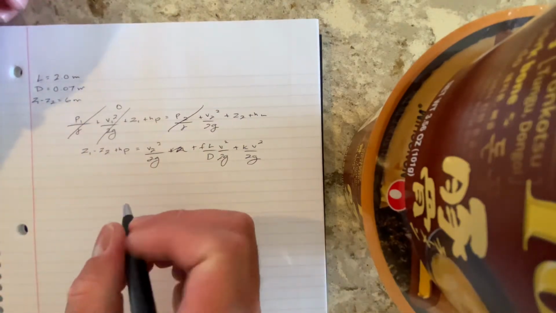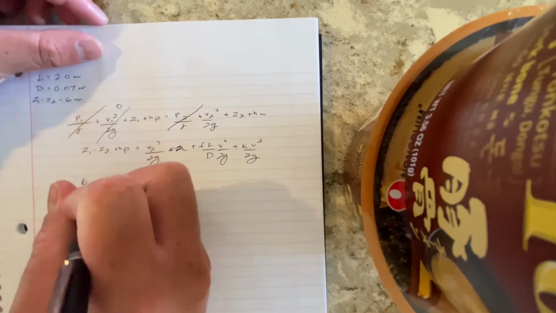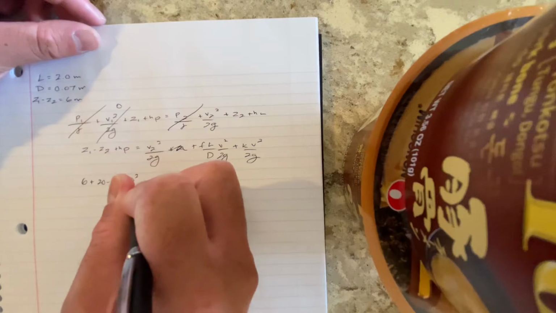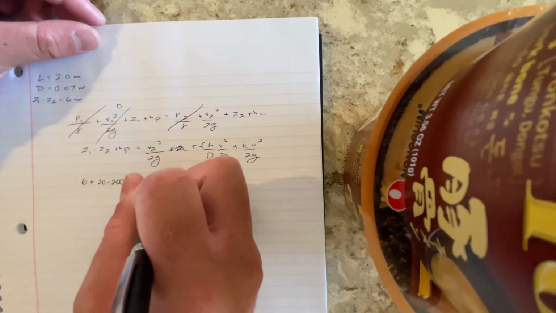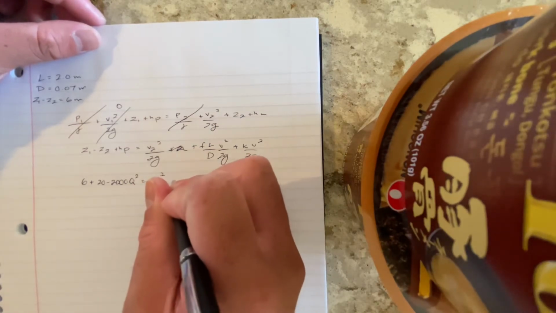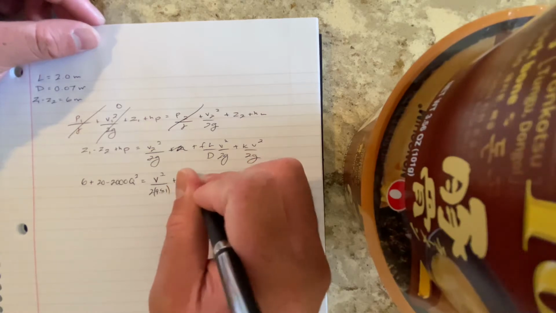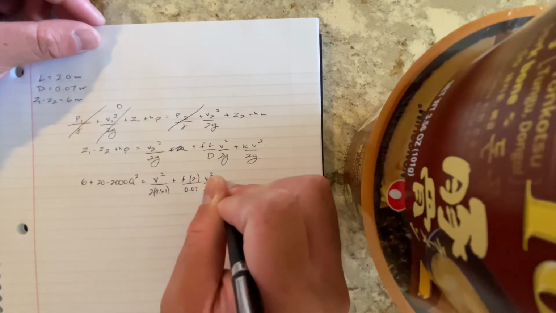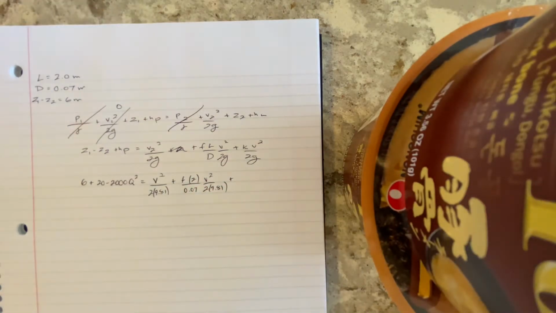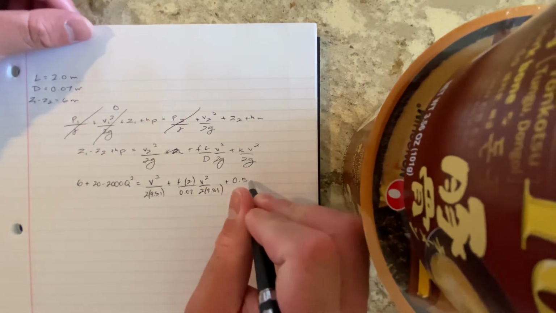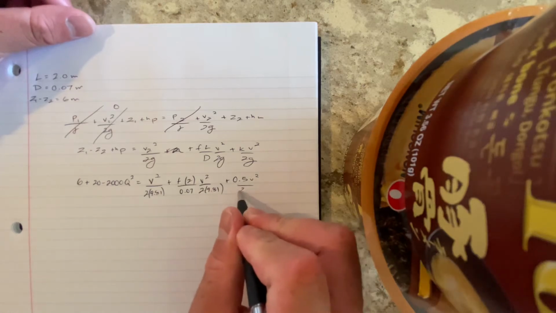So to plug in Z1 minus Z2, it's 6 plus 20 minus 2000 Q squared, equal to V squared over 2 times 9.81, plus f times L over D, which is 2 over 0.07, times V squared over 2 times 9.81, plus K, the minor loss coefficient because of the sharp edge, which is 0.5, times V squared over 2 times 9.81.